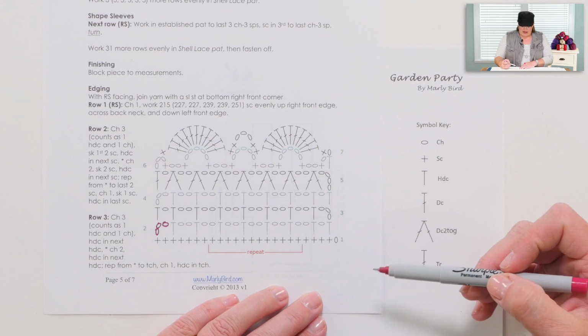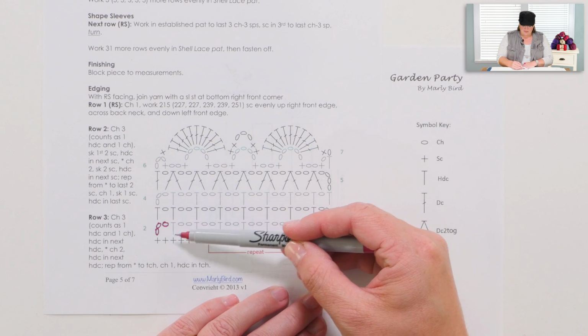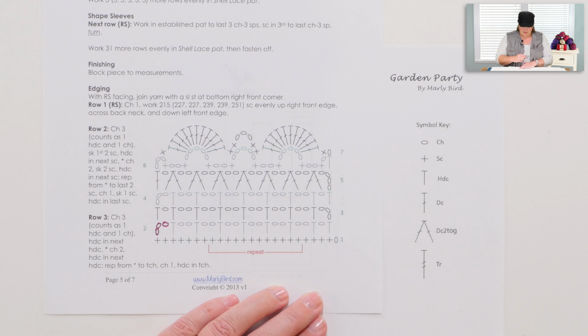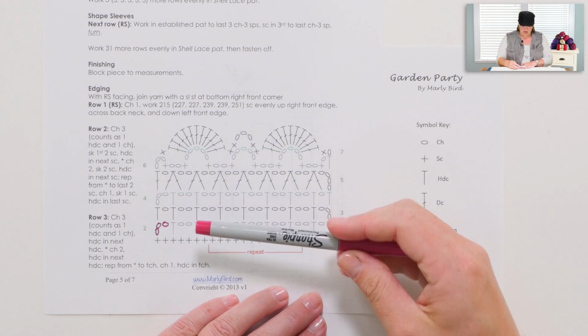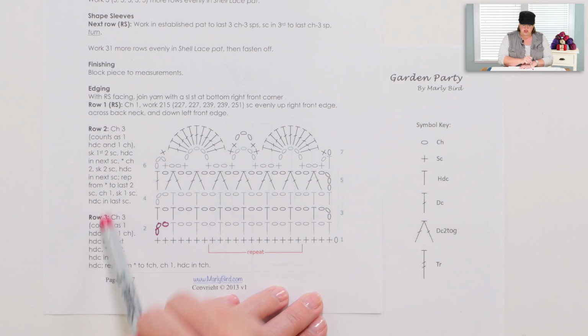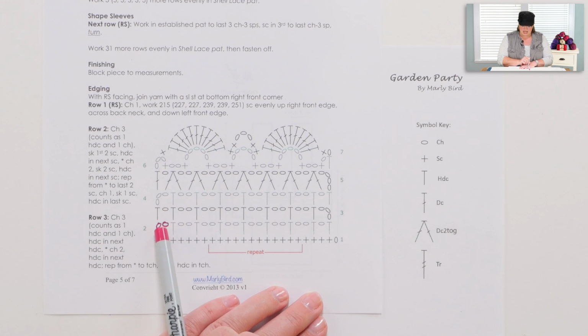The other thing to point out is it's very easy to see where the stitches are supposed to be made or where they're supposed to be placed when you're looking at a chart, because I can tell without even looking at any of these written instructions, first, that my turning chain counts as a stitch.